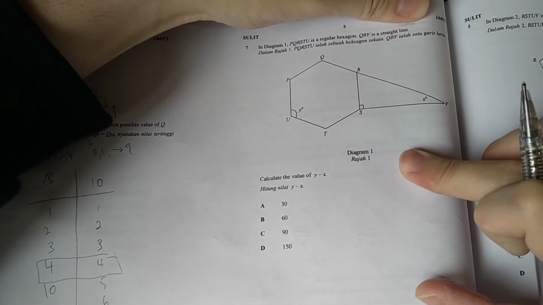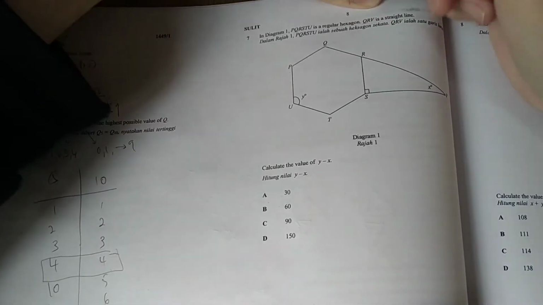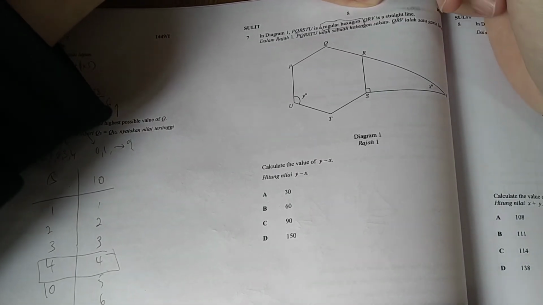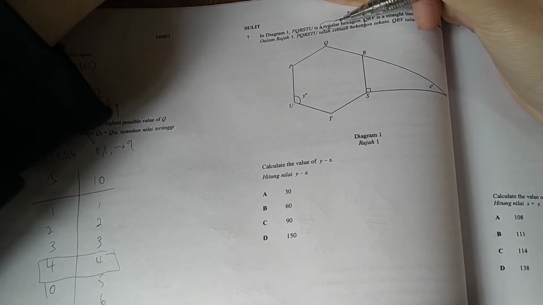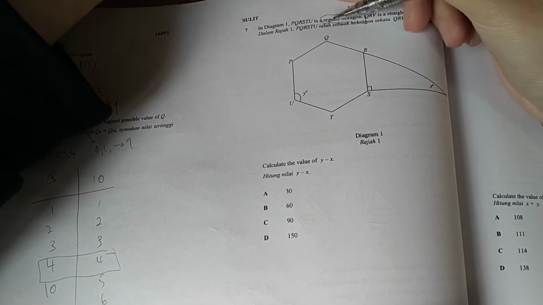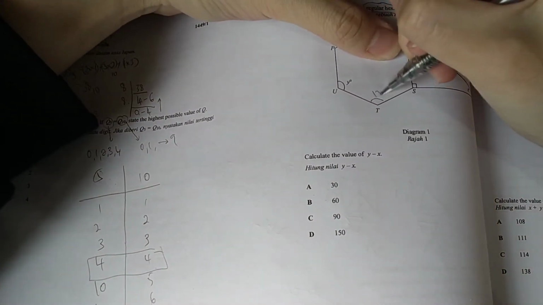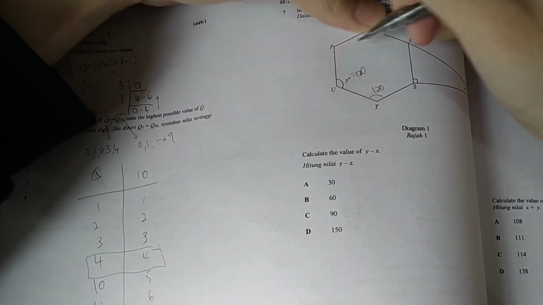Number 7, in diagram 1, PQRSTU is a regular hexagon. Yeah, this one already repeat how many times? If you watched my previous video, I already said the same thing many times. This is their favorite shape, the regular hexagon. If you did all the previous state papers and watched my videos, I'm sure by now you already know the angle will be 120, 120, 120.